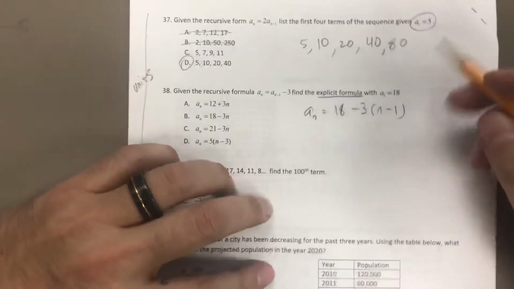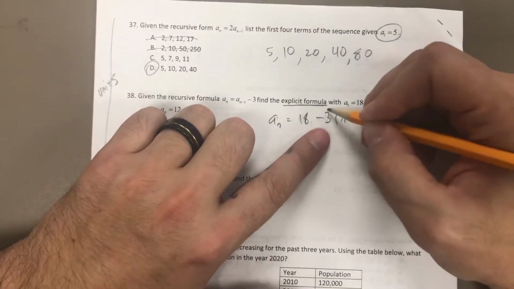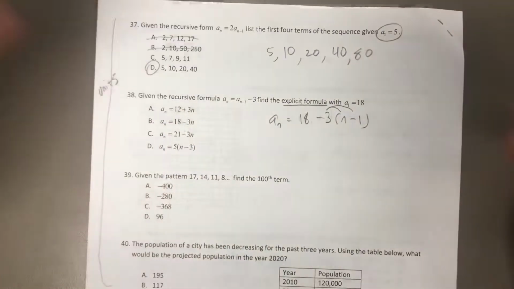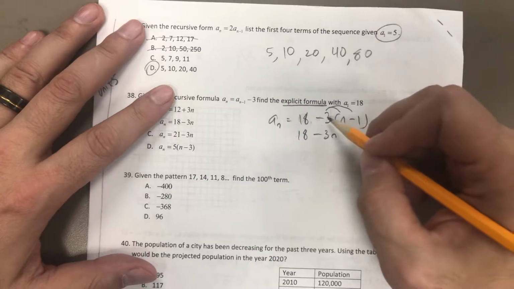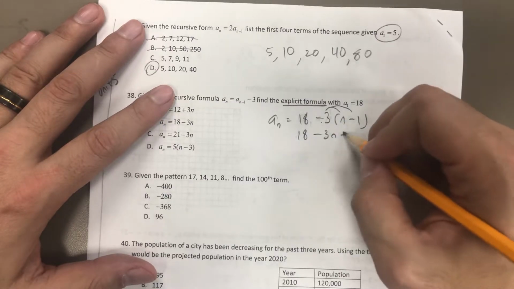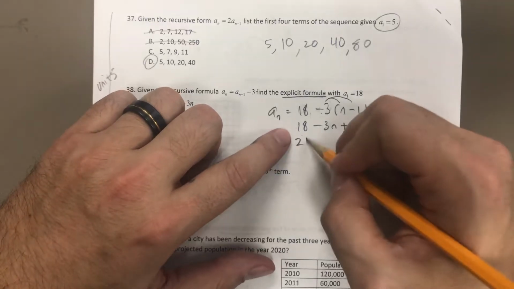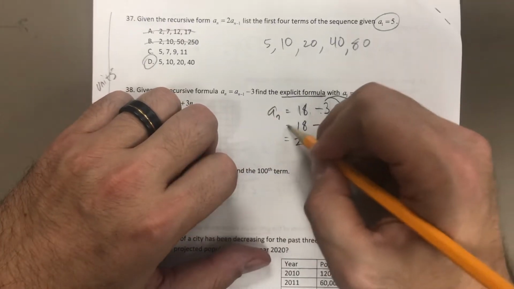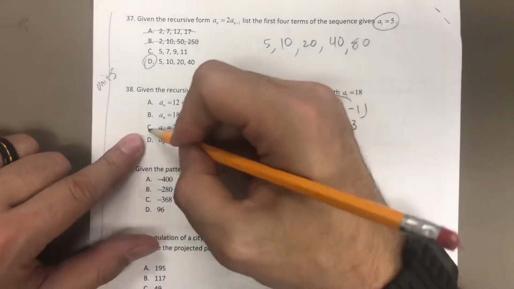So what you can do here to finish this off, because it doesn't have an n minus 1, is just distribute the negative 3. That'll give you the right answer. So we get 18, and then negative 3 times n is negative 3n. Negative 3 times negative 1 is a positive 3. And then just combine like terms. 18 plus 3 is 21, so it's 21 minus 3n. And that's our explicit formula. So C would be the answer there.